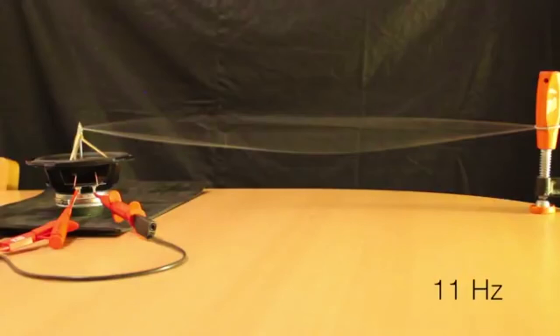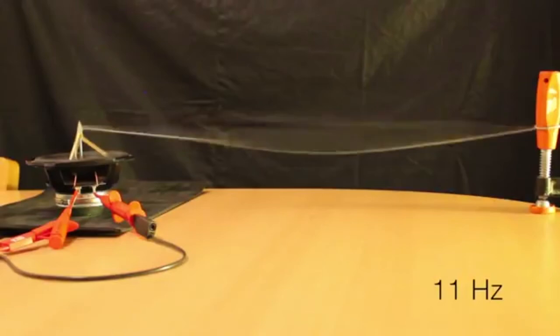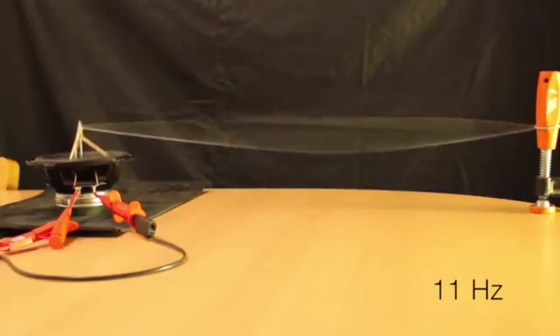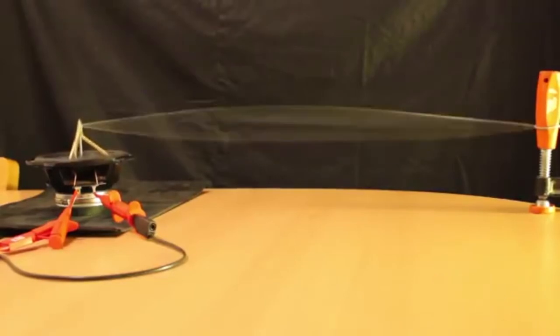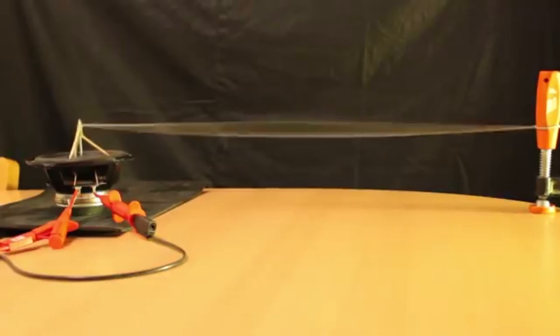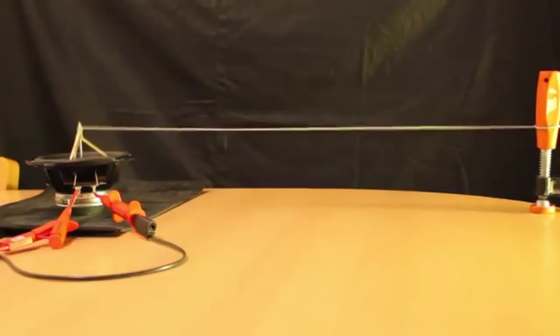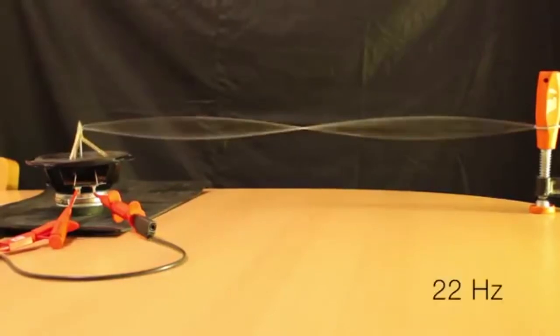Let's start the video again and see what happens if we increase the frequency again. So this is 11 hertz. Let's move it up. This is going up to something like 15 or 16 hertz, right? Let's see, right here. So we've changed now, we're moving faster, still at the same amplitude on the woofer. Now let's go to 22 hertz and see what happens.